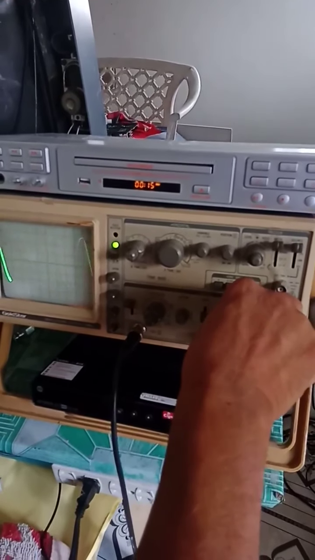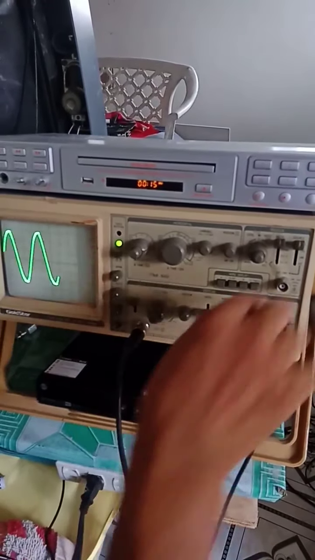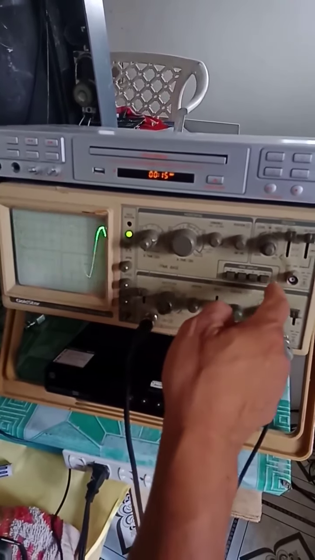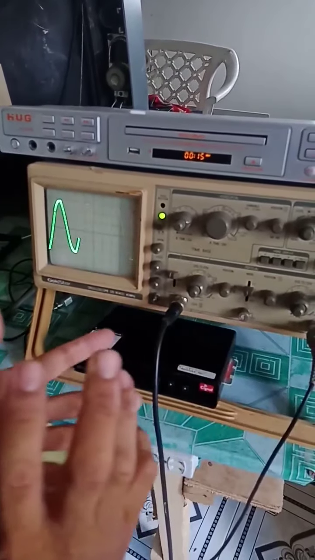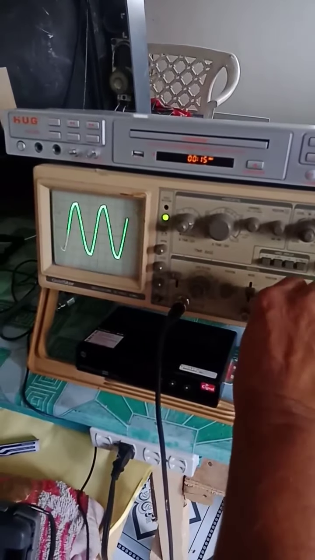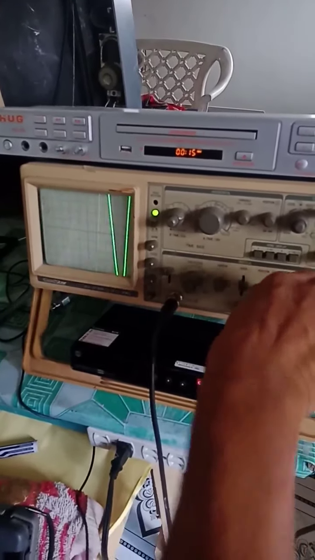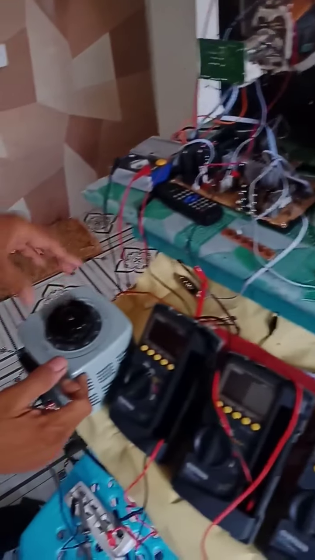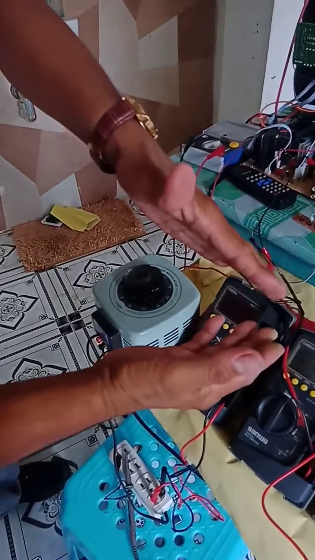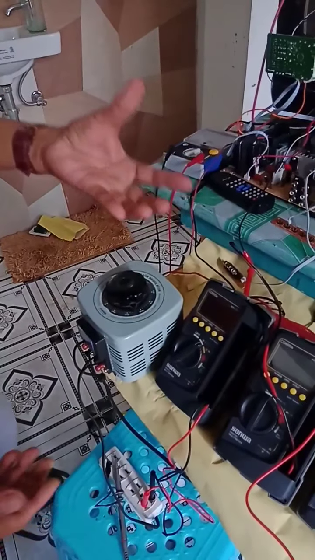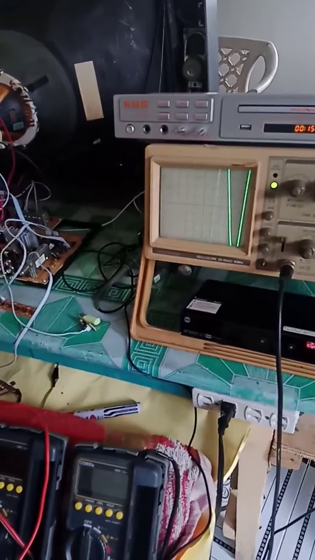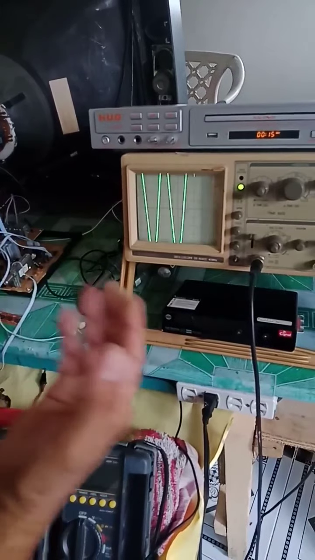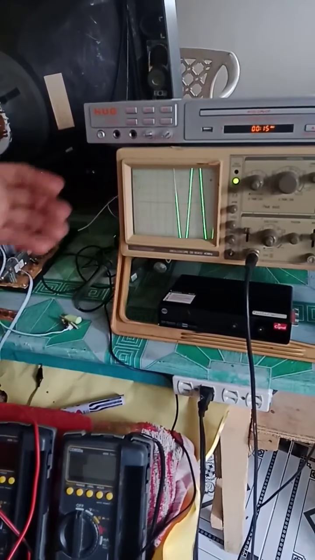So, the voltage range should be at 5, because we have 5 volts, 3 volts, 2 volts, 1 volt, 0.5, 0.3, 0.2. Those are the voltage ranges to be selected. However, the peak-to-peak voltage of this electric company that distributes 622 volts is beyond the capacity of this oscilloscope. This oscilloscope can only measure up to 500 volts as a maximum voltage.